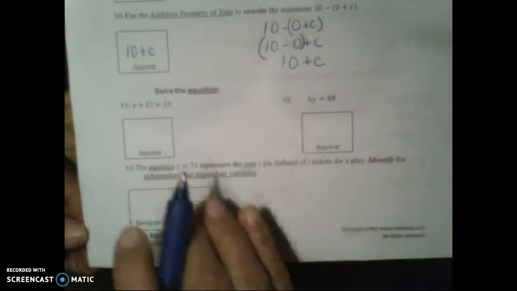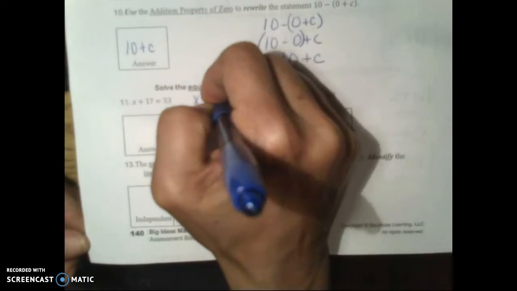Solve each equation. So for this problem, you want to solve and you want to check your solution. I'm going to rewrite it here so you can see it.